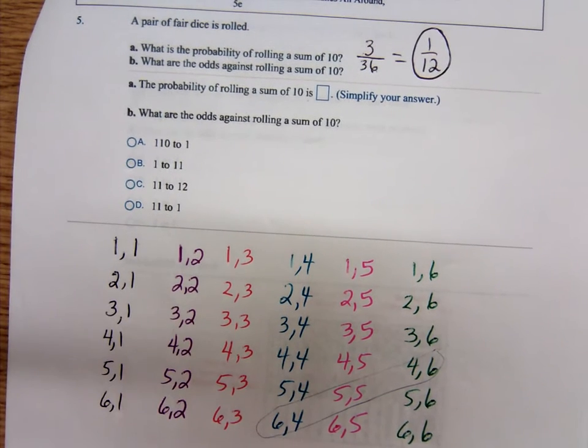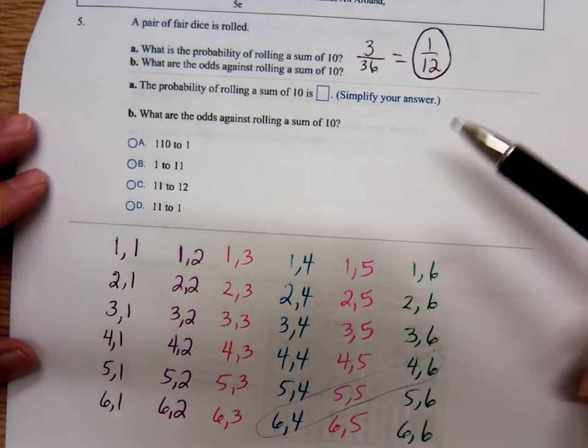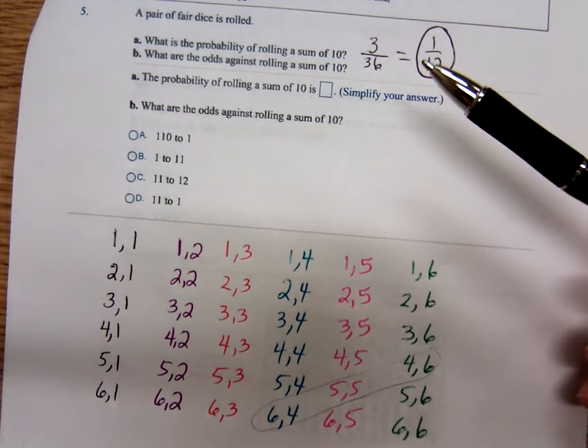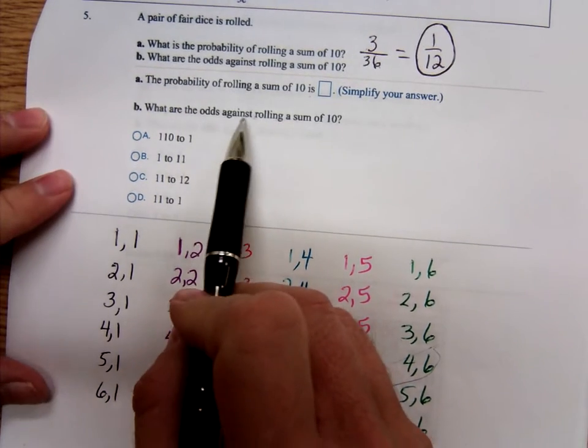Then part B says, okay, what are the odds against rolling a sum of 10? Well, did y'all read about odds and see it in the video? Odds are different from probability. What are the odds against rolling a sum of 10?